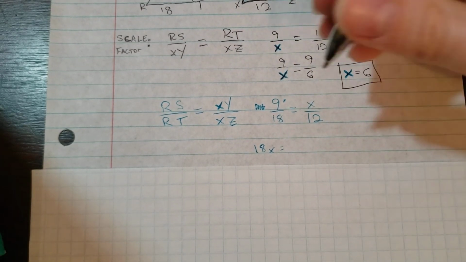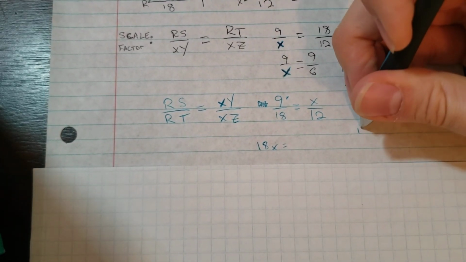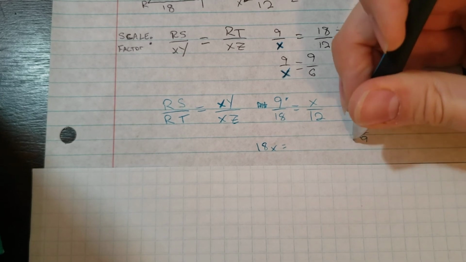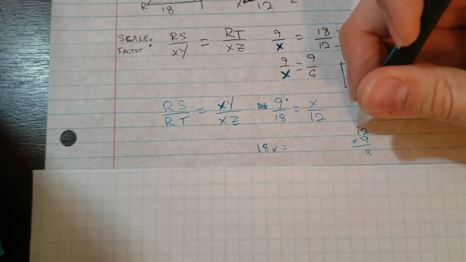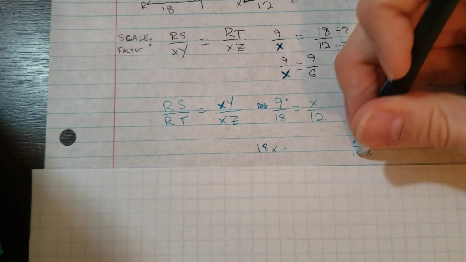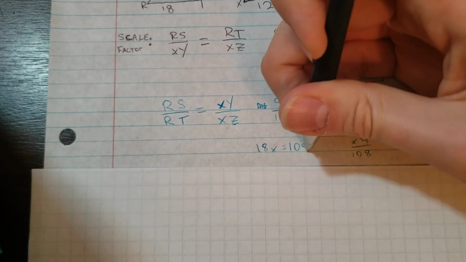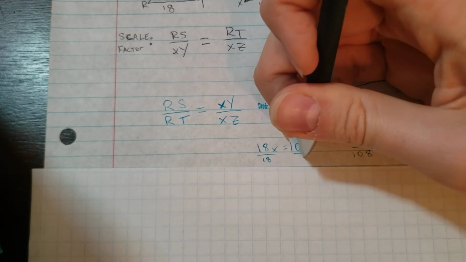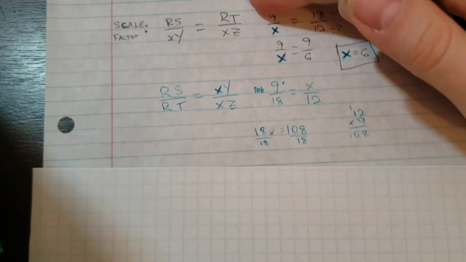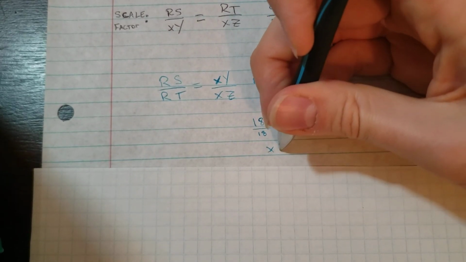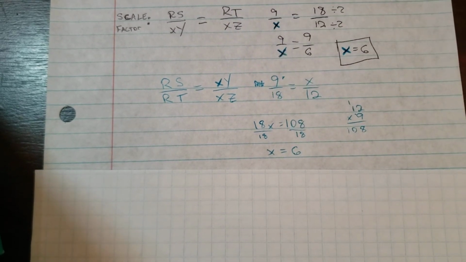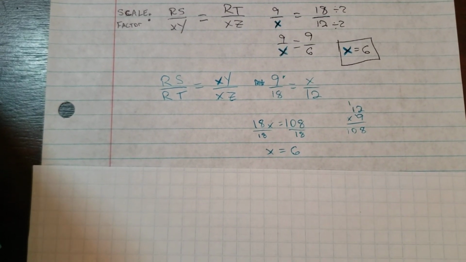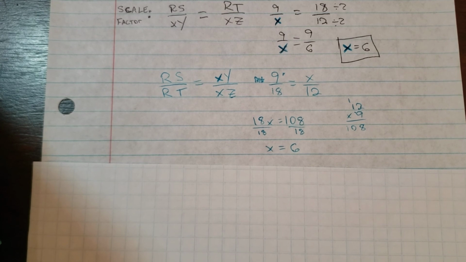Oh, I don't want to do that in my head. 12 times 9, 18, yeah, 108. And then when I divide by 18, I would figure out that x equals 6. Right, again, there's a couple different ways we can go about doing this, but we get to the same place.